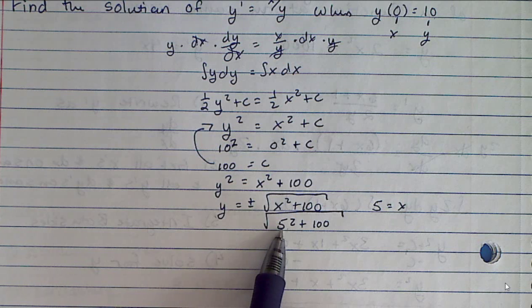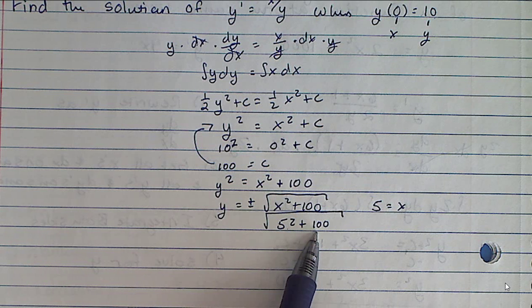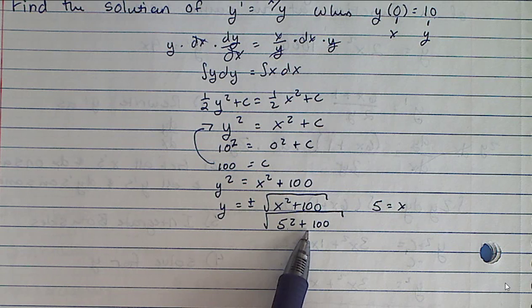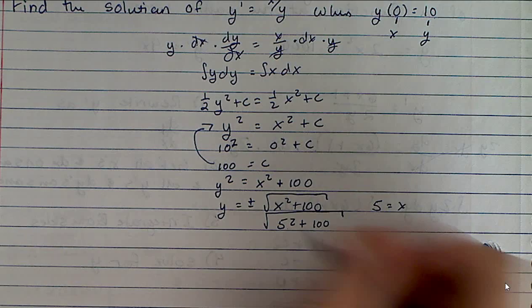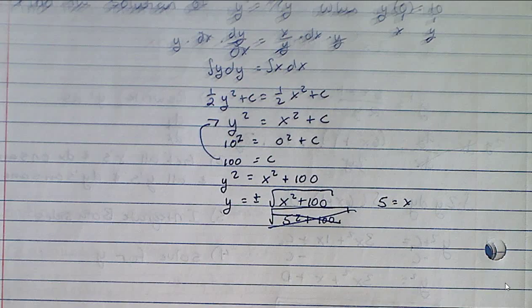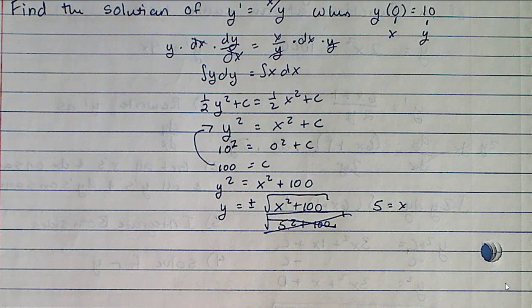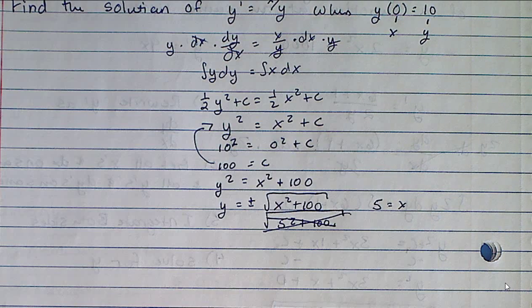Seriously, you're just trying to mask. 5 squared is what? 45. Plus 100 is? The square root of 125 is not 15. Okay? No. Not the same. You have to leave it plus or minus the square root of x squared plus 10.